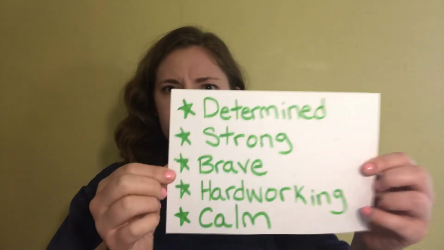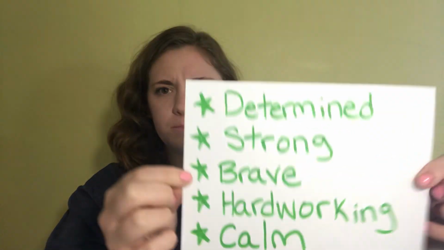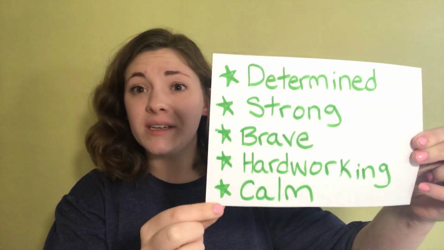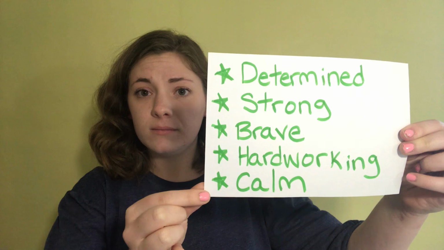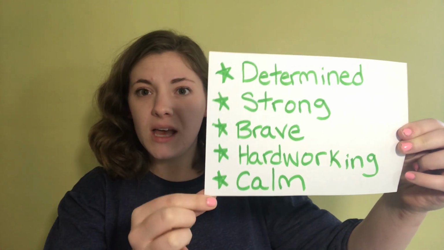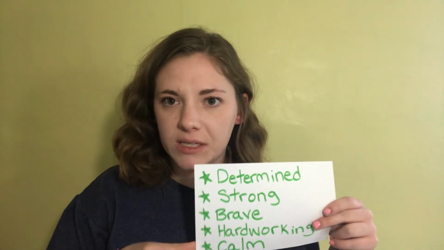So I went through the book and I looked for those things. And I came up with a couple character traits that I think Ruby Bridges embodies and has. Tell me if you agree with them or not. I think she's determined, strong, brave, hardworking, and I think she's also calm. So I want to show you step by step where I found those in the book and how I know that Ruby Bridges is all of these things.